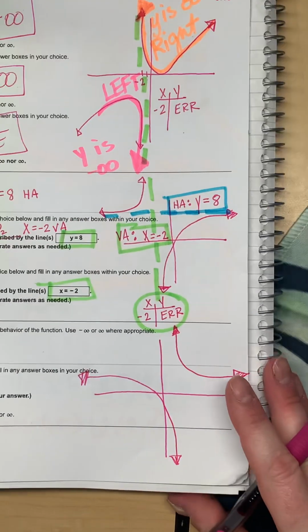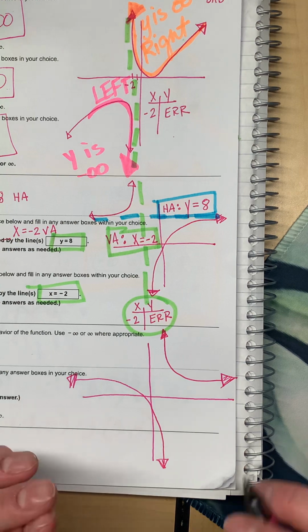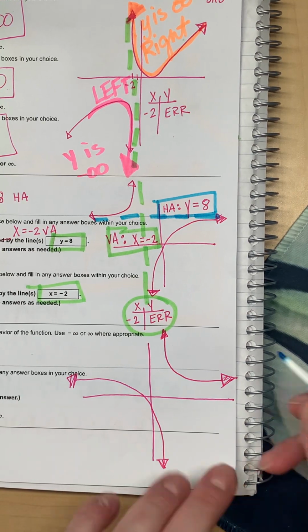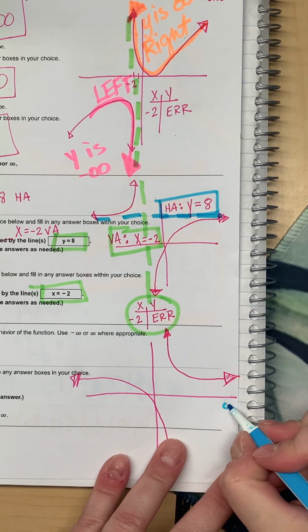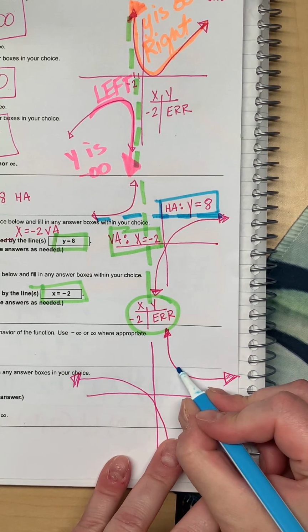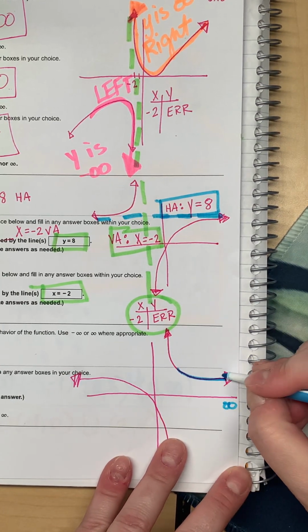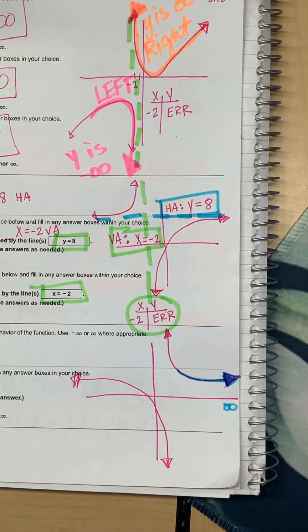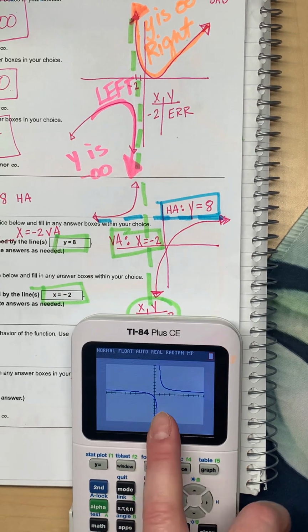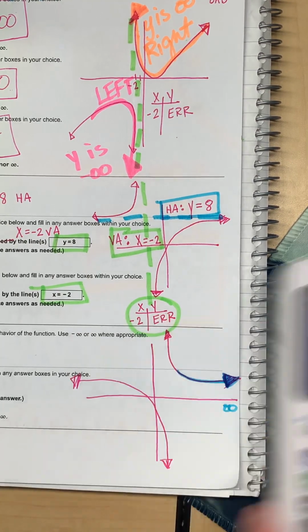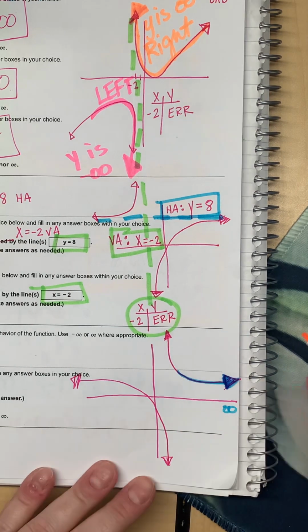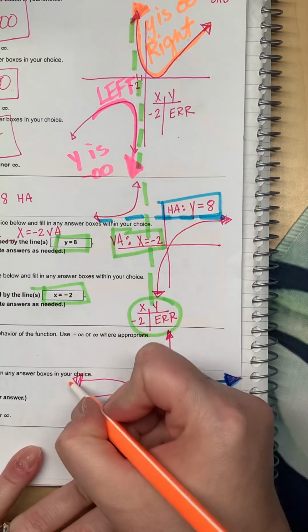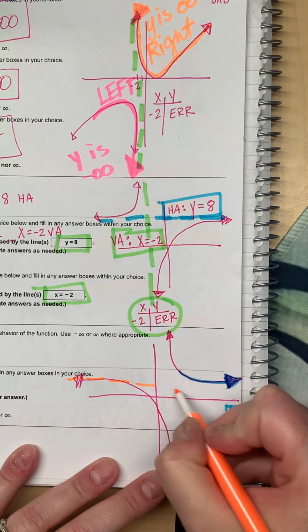Okay, and then this problem is asking for as x approaches infinity. So infinity is over here on the right of the x-axis. So we're looking at, as we approach infinity from the right, what is the y value going to be? You can kind of tell from my calculator that there's a pretend side-to-side boundary line in between these two curves. And that's the horizontal asymptote.